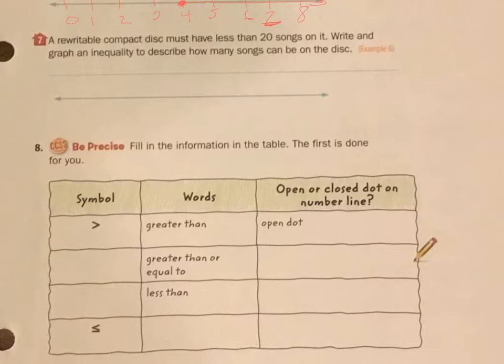A rewritable compact disc must have less than 20 songs on it. Must have less than. It can't have 20, it has to have less than. So, we're going to do songs is less than 20. Okay, now we're going to graph that. We'll do 20 here, 21, 22, 23, 19, 18, 17.